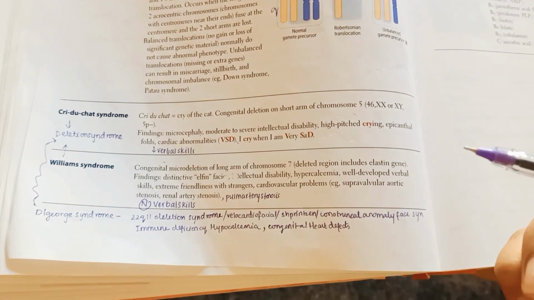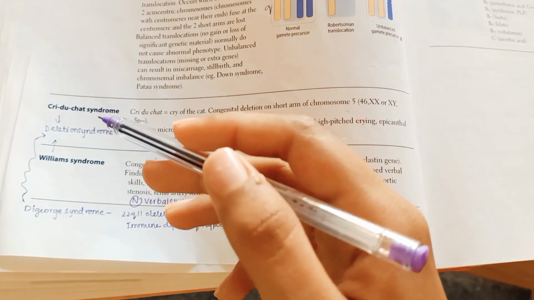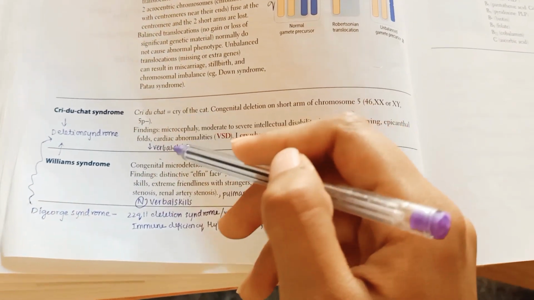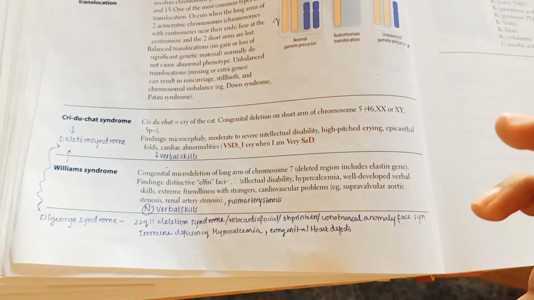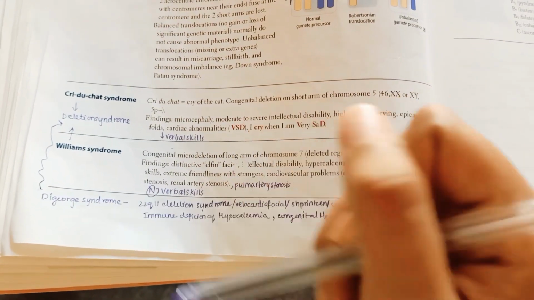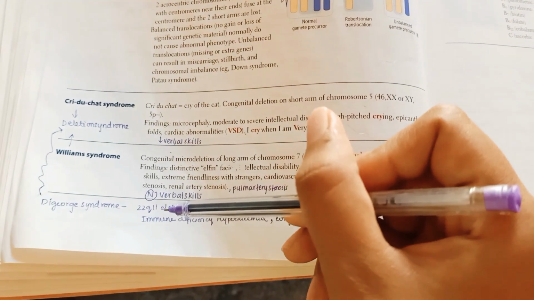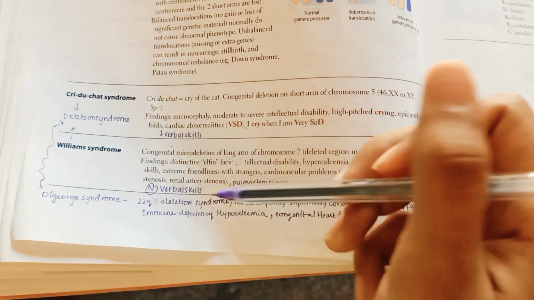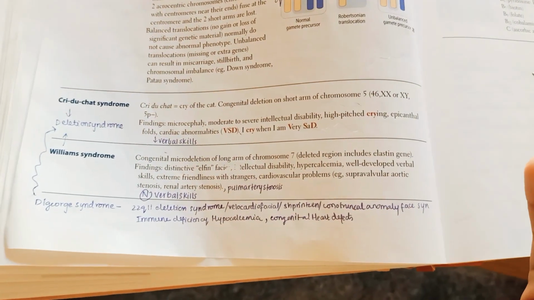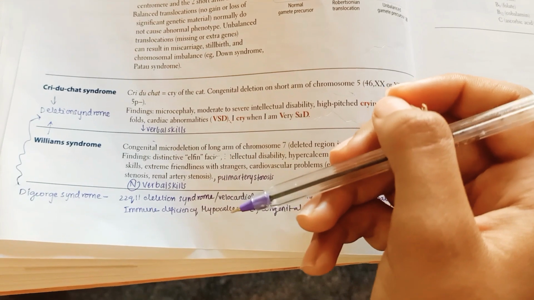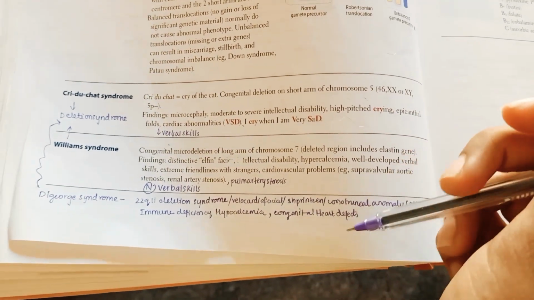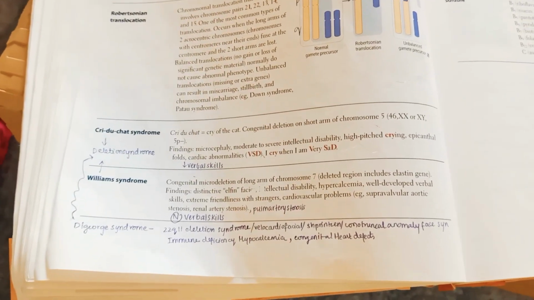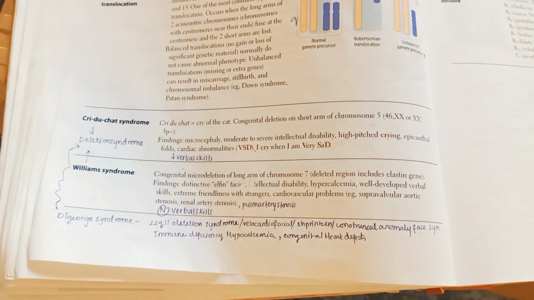And here the verbal skills are normal, that is the differentiation between Cri-du-Chat and Williams syndrome. In the name you can see Cri-du-Chat, but there is no normal chatting here because verbal skills are decreased. But in Williams it's normal. Next, coming to DiGeorge syndrome. Here there is 22q deletion. 22 means on the 22nd chromosome. Q means the long arm of the 22 chromosome has a deletion. Because of this, there is immune deficiency, hypocalcemia, and of course it is associated with congenital heart disease. So by this we complete genetics of biochemistry step 1.